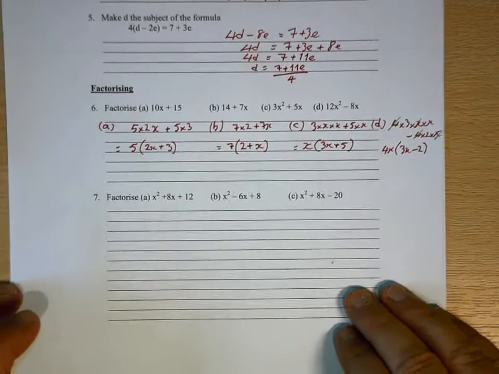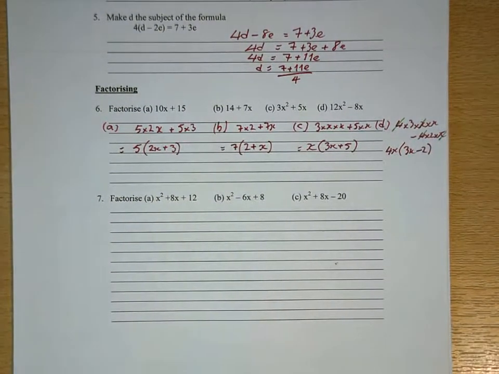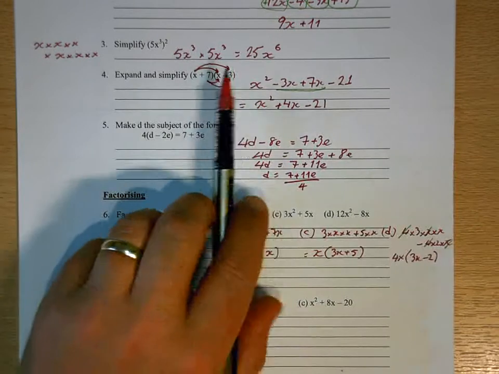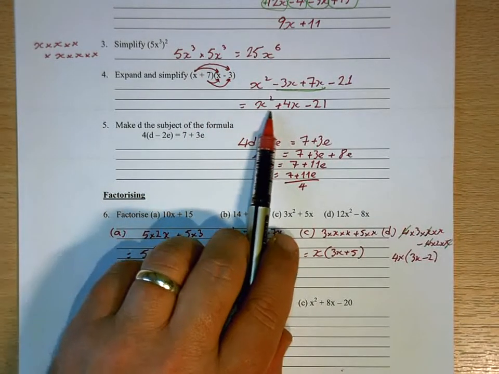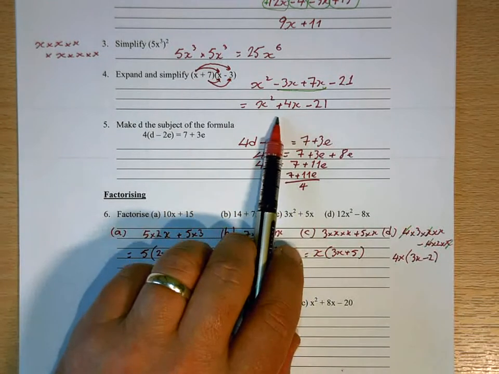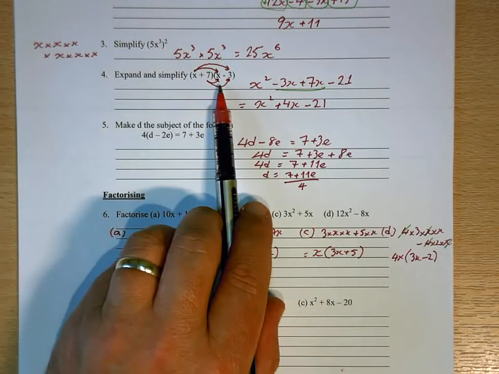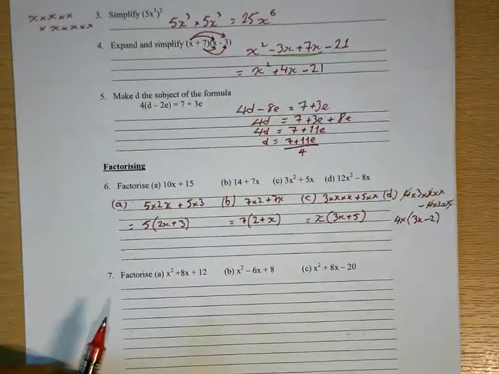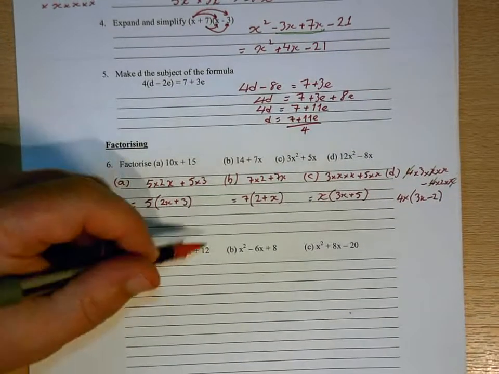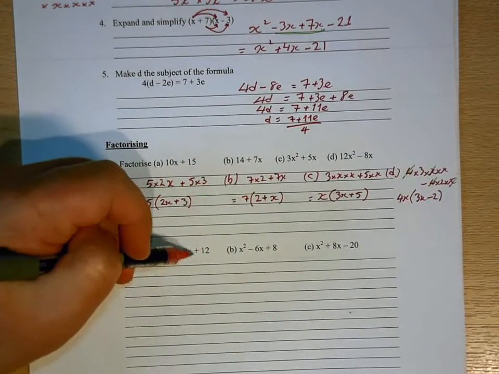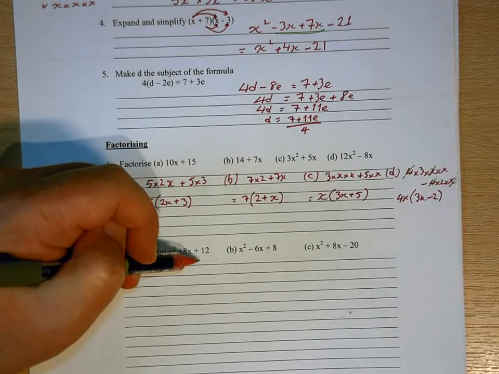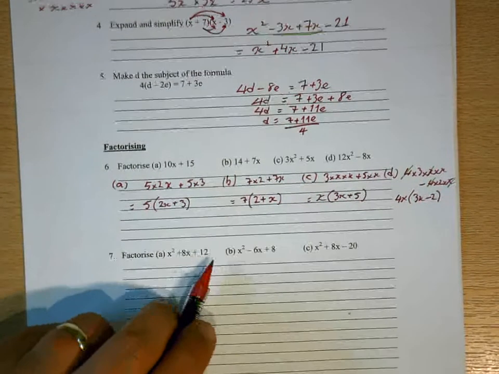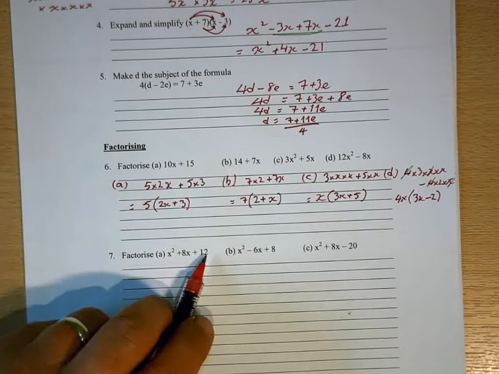And then the other type of factorization you need to do for the higher tier is to be able to factorize a quadratic. Now if we look back up here, what that means is we're going from that form of the expression back to the double brackets idea. So it's doing the opposite of what we've done up there. And what you're looking for is multiples which multiply to give the end number, 12, and add to give the middle term. So I'm looking for two numbers that multiply to give 12 and add to give 8.